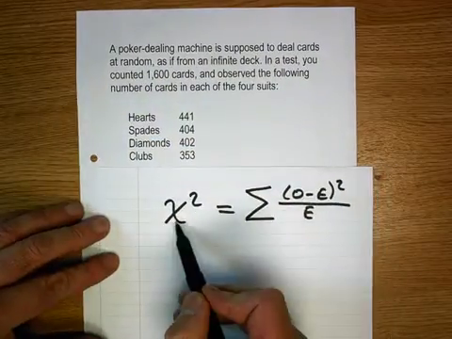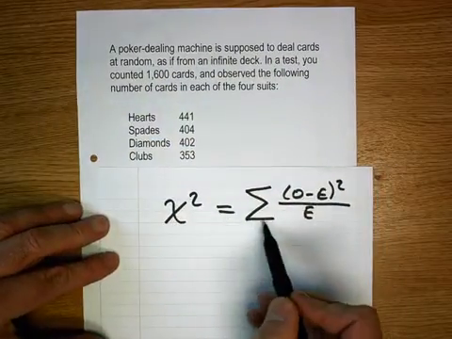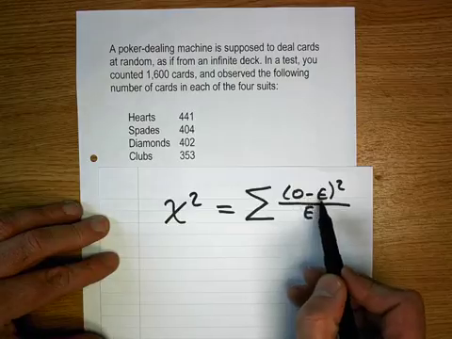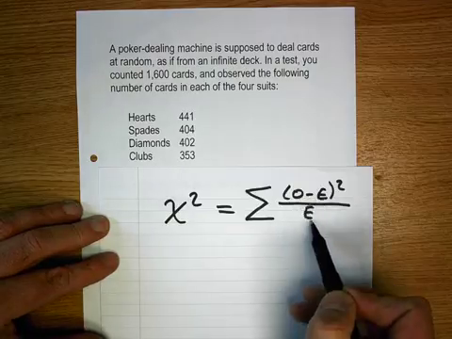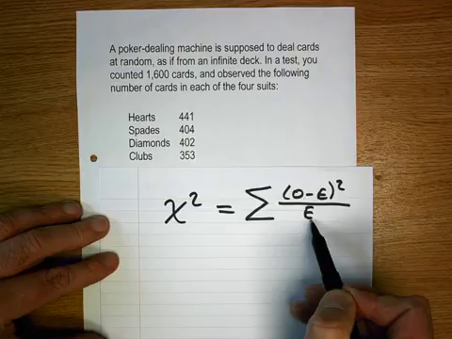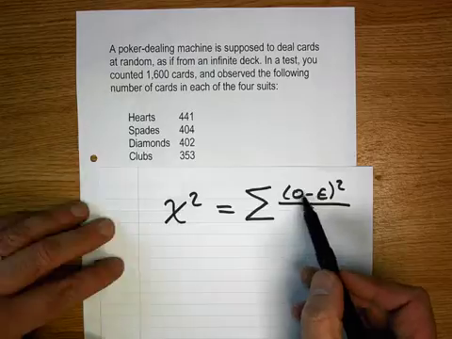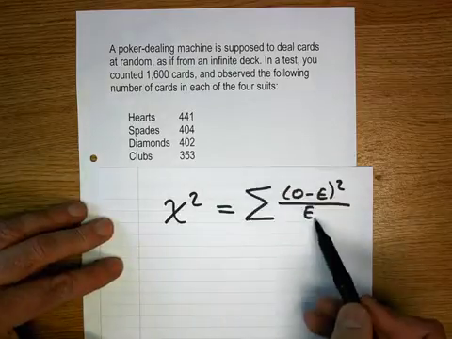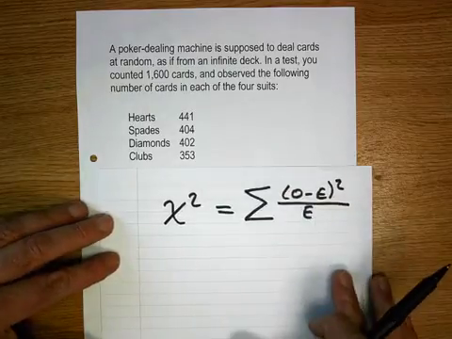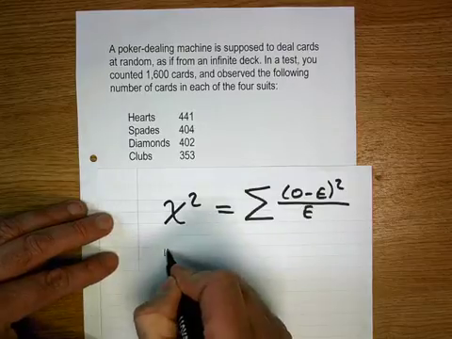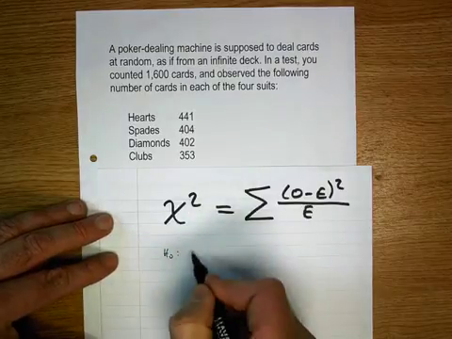So this is my symbol here, chi-squared. It's equal to the sum of the difference between our observed and expected values, O minus E, squared, divided by E, our expected values. As you can see, we need just two values to help us determine chi-squared: O for observed, which we get from these values up here, and E for expected, which we will determine in a moment.